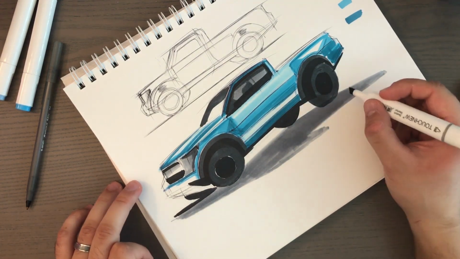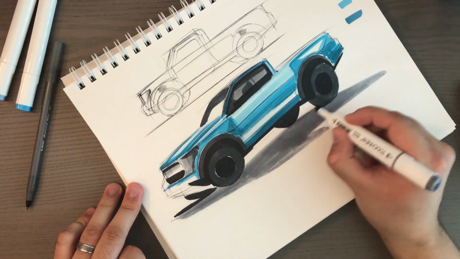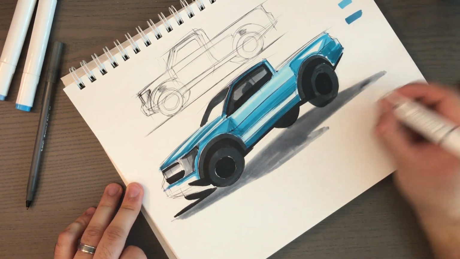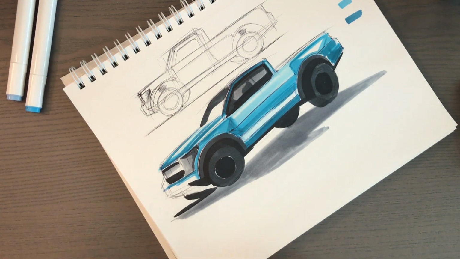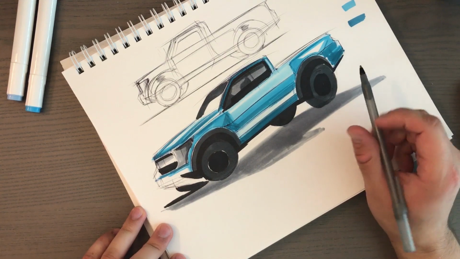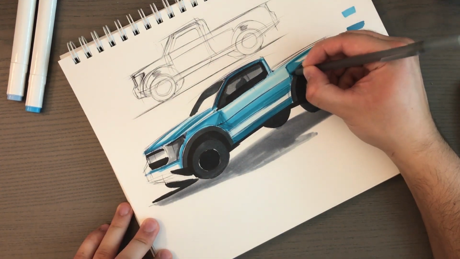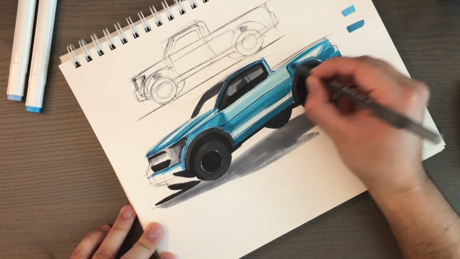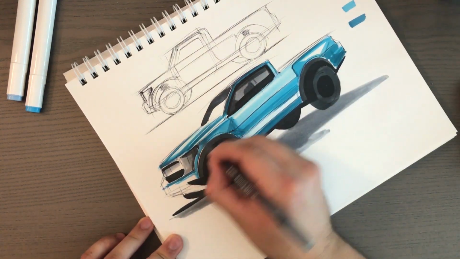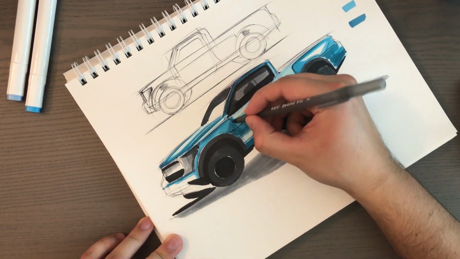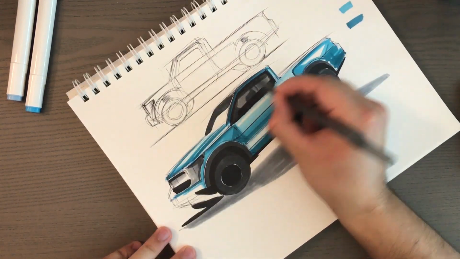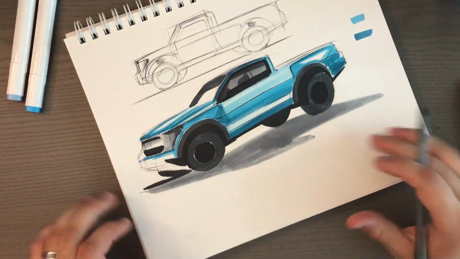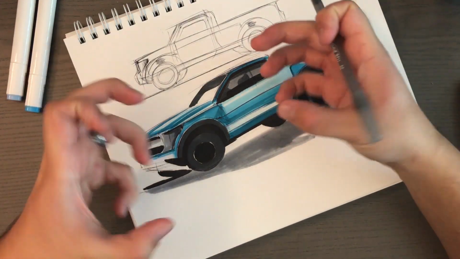Look at that shadow. I look at this sketch now, it looks ridiculous. But I'm not gonna give up on it. It's all over the place. Perspective is like it's twisted.